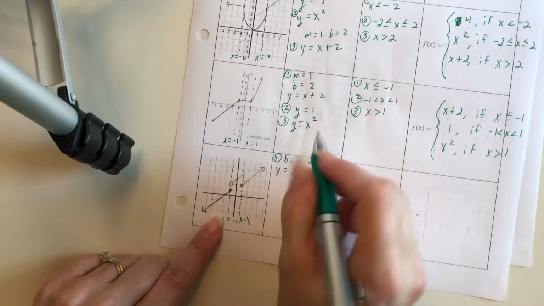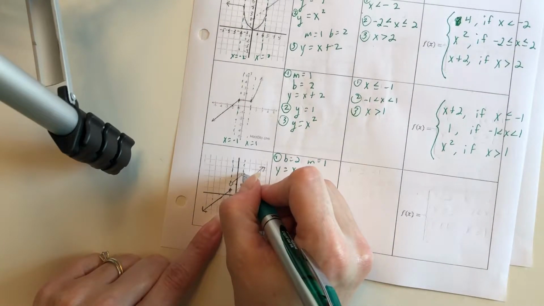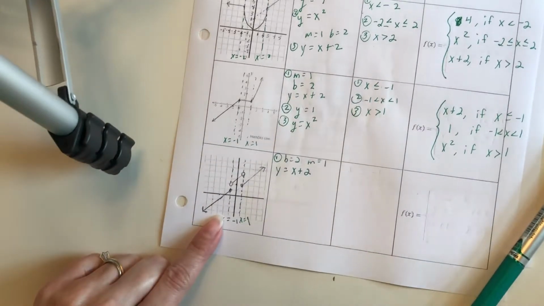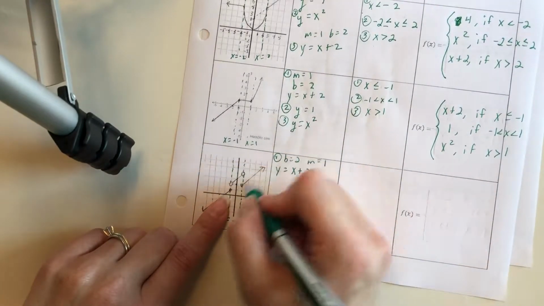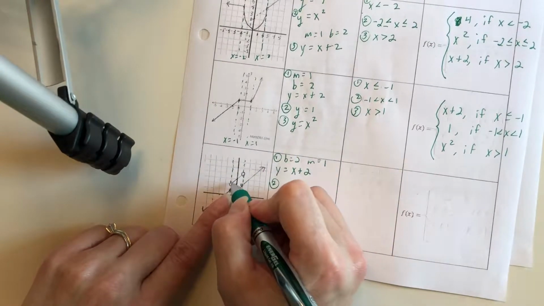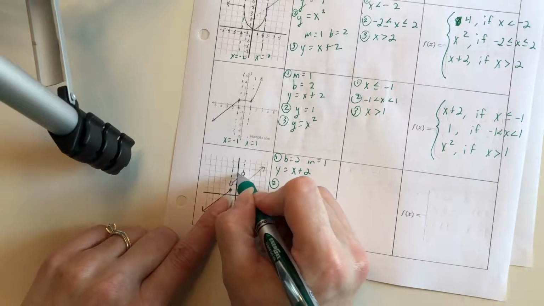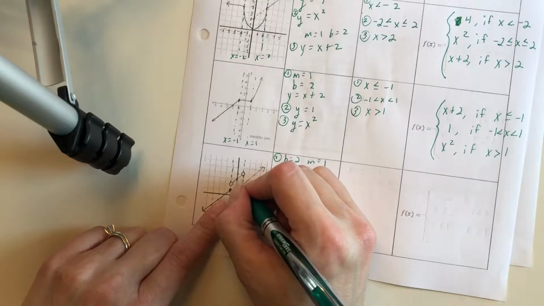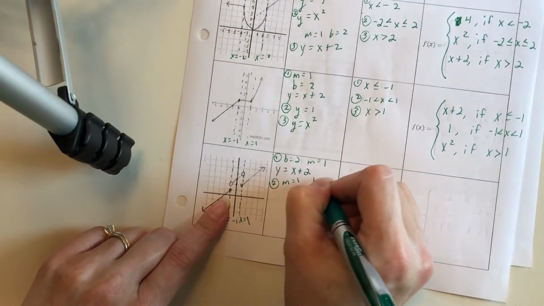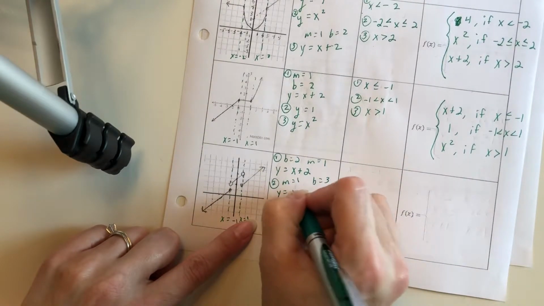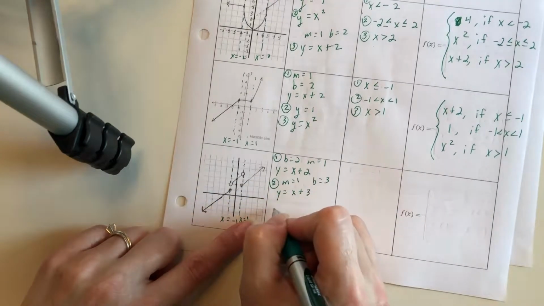And the second one has an open circle. Doesn't show up too well, but it has open circles at the left and the far right and the center. And this one, again, because it's a line, we need to have a slope and a y-intercept. So this one, it goes up 1 over 1, up 1 over 1. So slope is 1. Y-intercept, I can see, is 3. So my equation is y equals 1x plus 3.